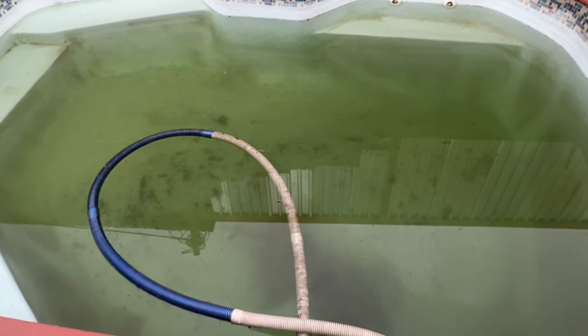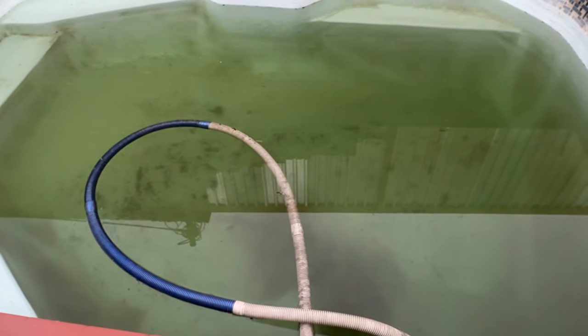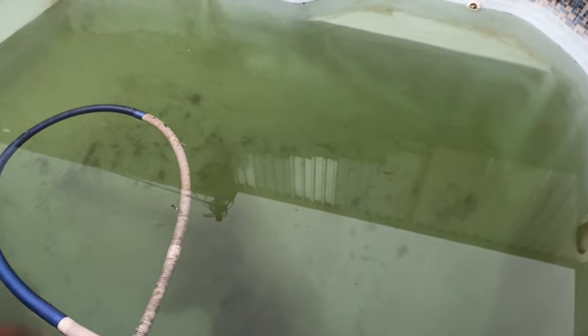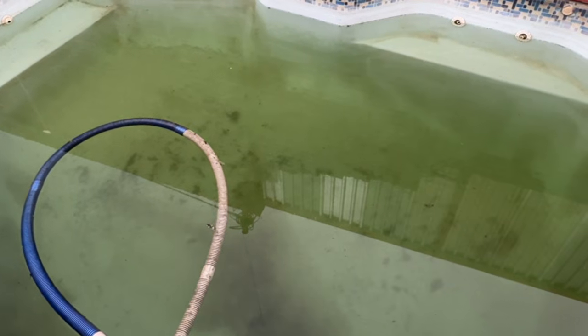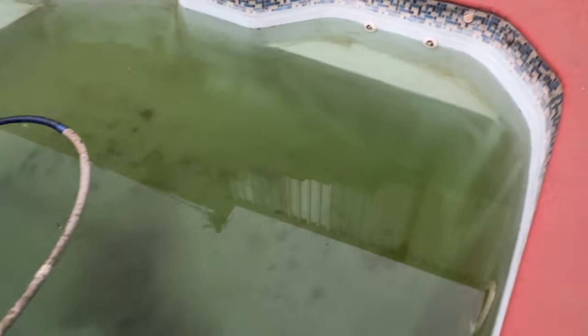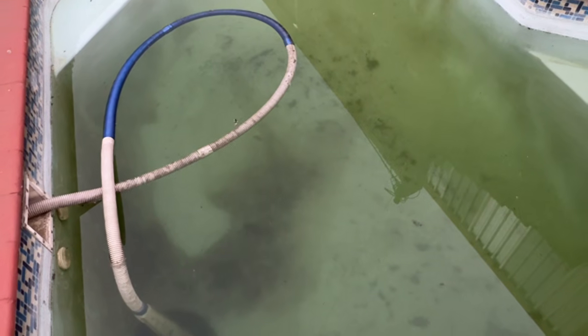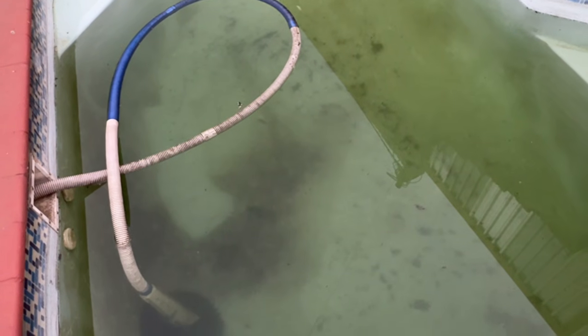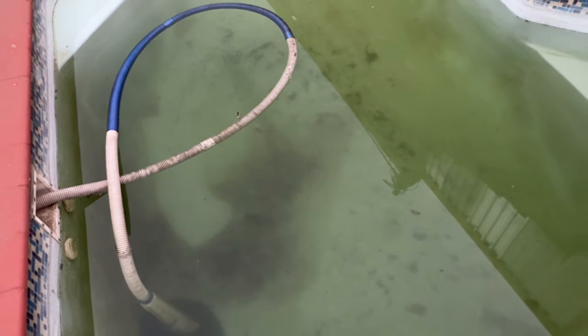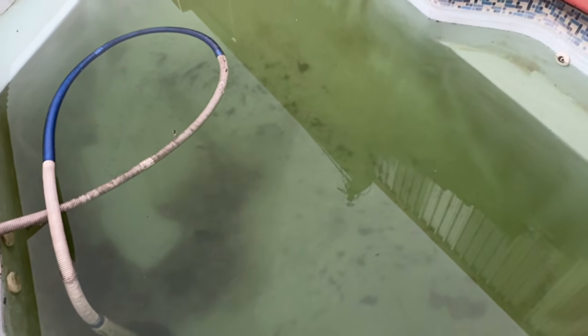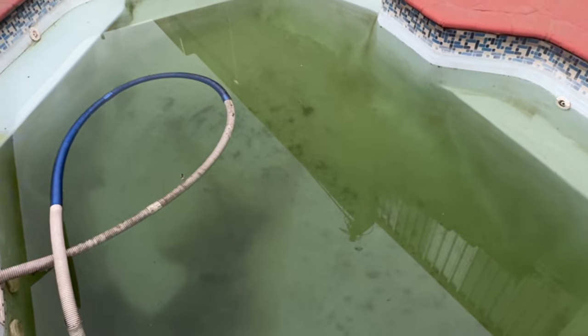I think I'll start tomorrow, or rather no, I'll start. First thing I need to do is run the pump for about 8 hours to see that it does work. Then I need to pour chlorine, which is obviously HTH, and shock and alkaline, but I'll do a proper vlog for that in terms of how to clean a pool.